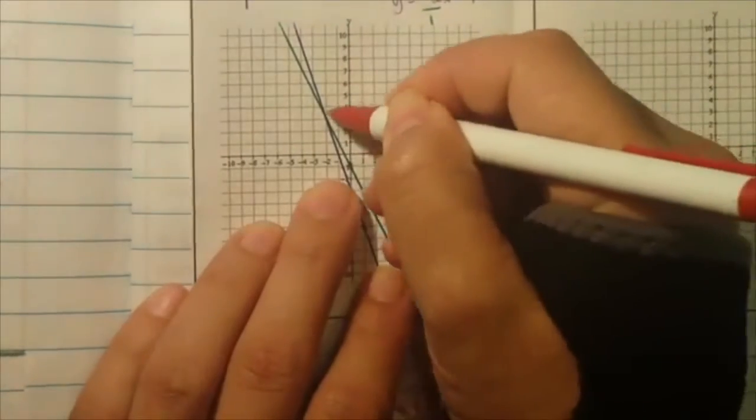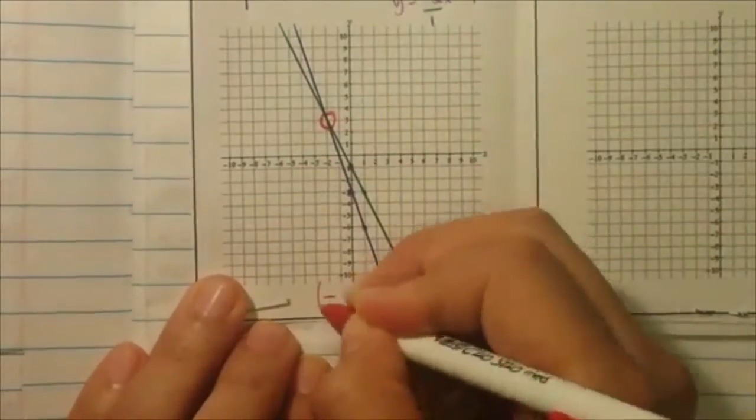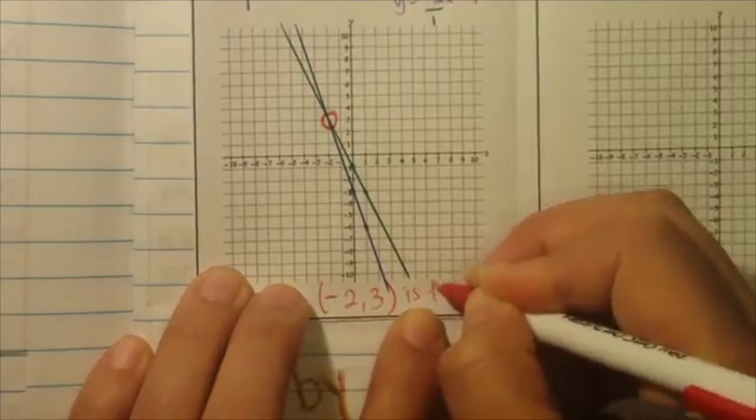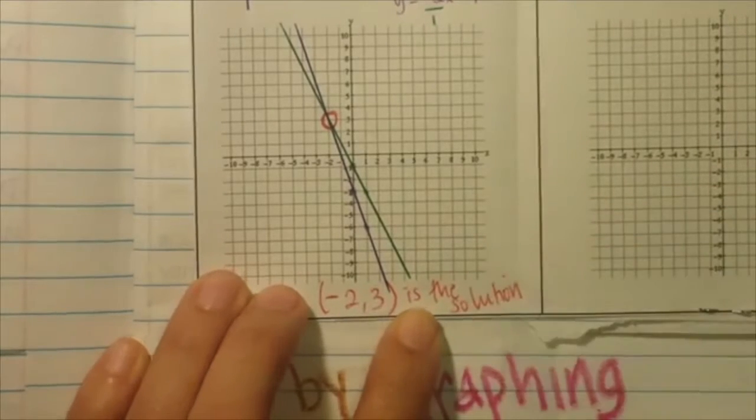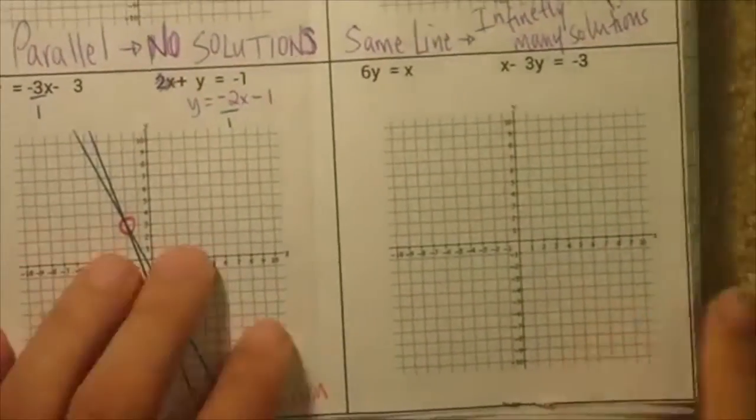So I'm going to circle it real quick. What is that point? Negative 2, 3. So negative 2, 3 is my solution to the system of equations. Listening check. Go ahead and color in what we just wrote down. Negative 2, 3 is the solution. All right, let's do one more.